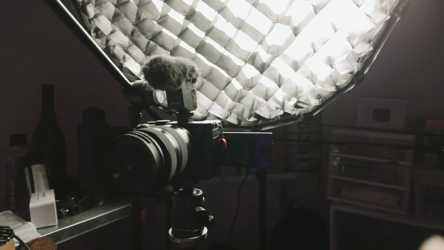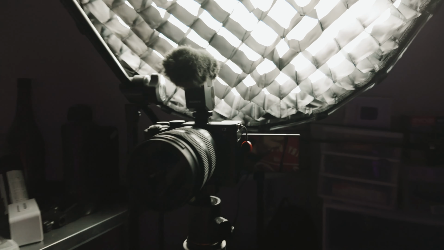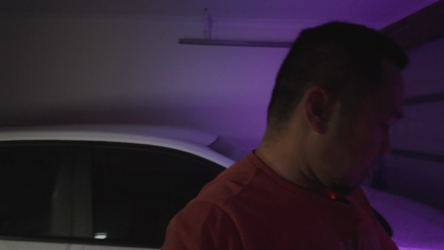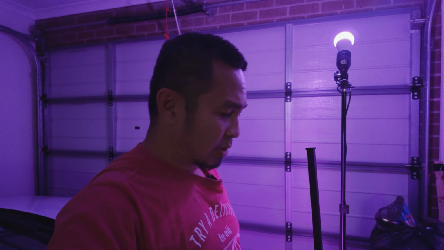So this is the main camera that I have. It's the A7C II. And then if you go around, that's the view. So it's either I use that small light, which I haven't used yet but I'm gonna try to use, or I'm gonna use this one here. It's brighter because it's bigger.